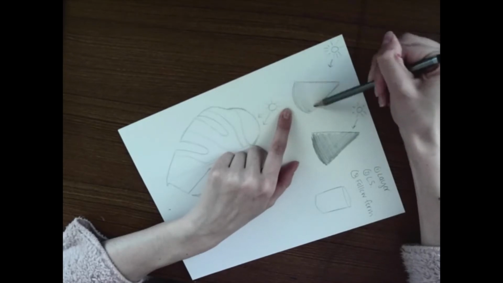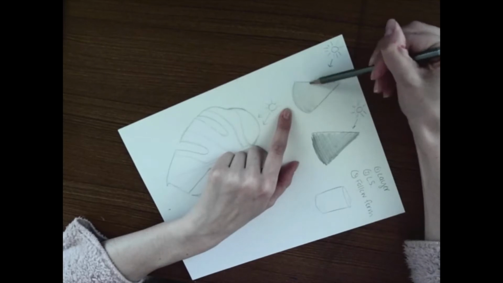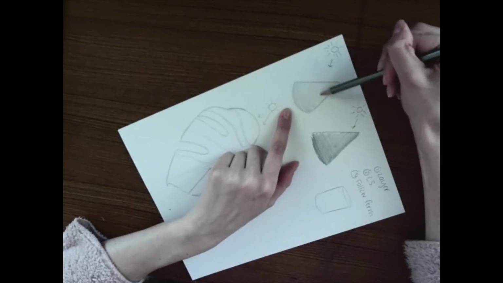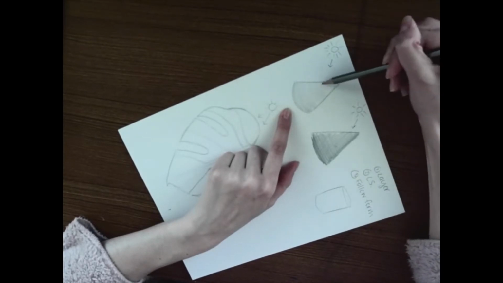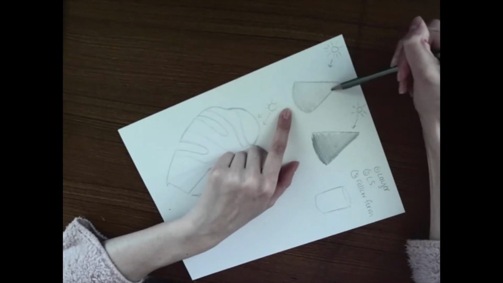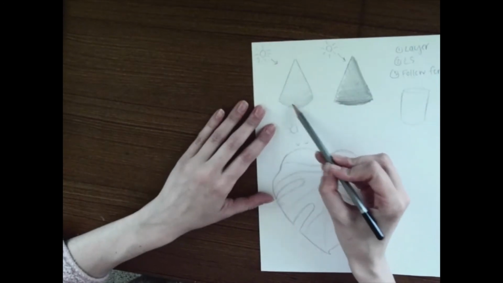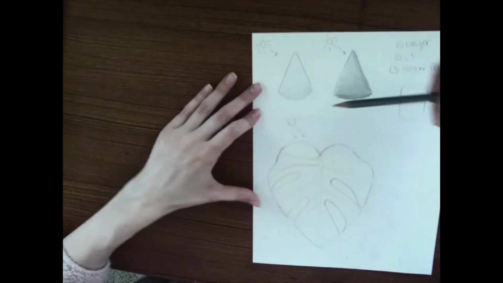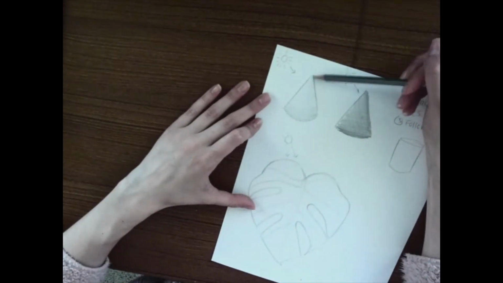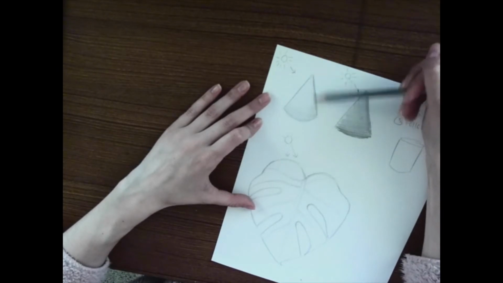and work very slowly. I understand I'm getting some color outside of the lines, but eventually I'm going to build up my value. So I'm starting kind of darker at the bottom, lighter at the top. You can already tell that that's looking a little bit more dimensional. I'm going to add a little bit of shading on the side.